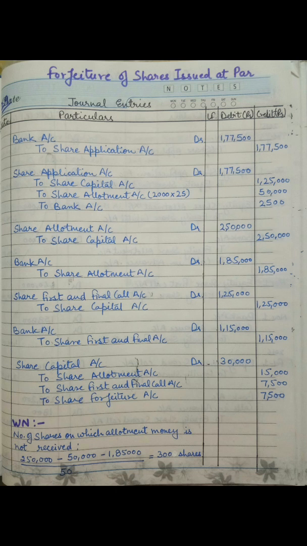As there is an arrear over here, the company had decided to forfeit these shares. So the entry for that is share capital account debit to share allotment account, to share first and final call account, to share forfeiture account.